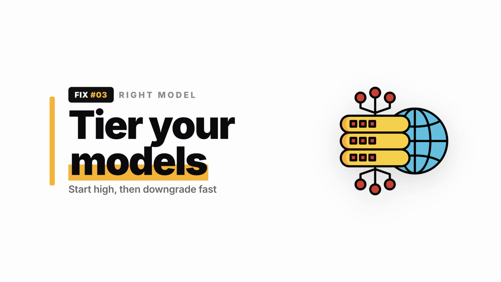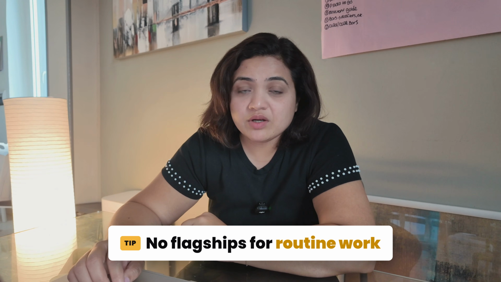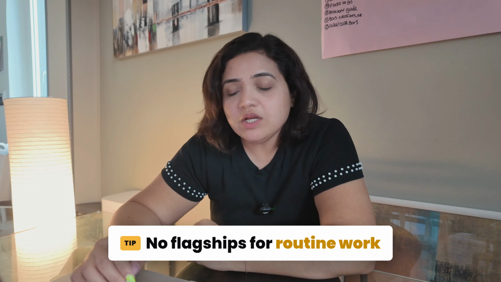I'm sure you must have heard this before. You need to pick the right model, and I would suggest using a tiering strategy here. Stop using flagship models for routine work. It really bothers me because you need a moderate tiering strategy, and I would divide it into 3 parts.